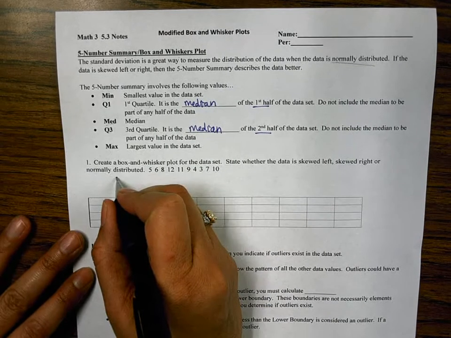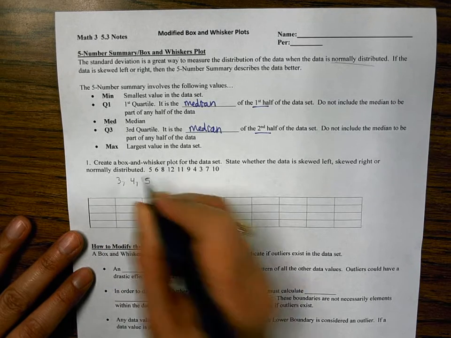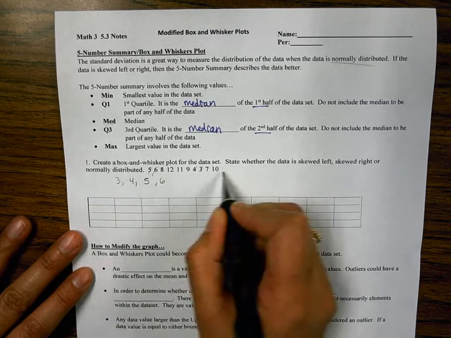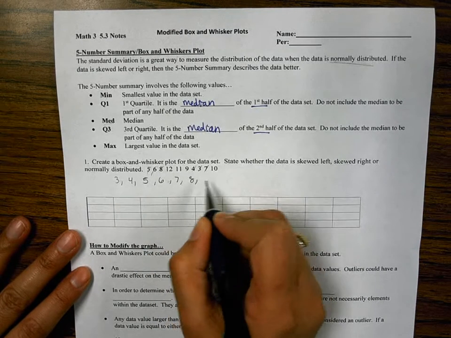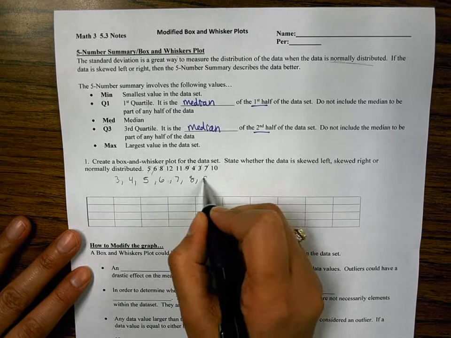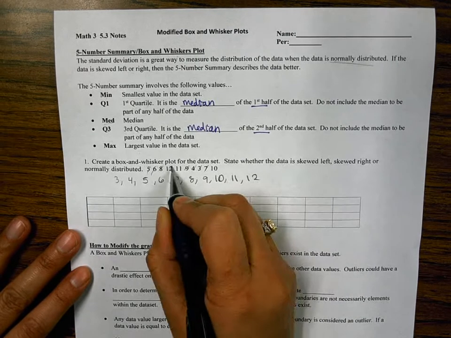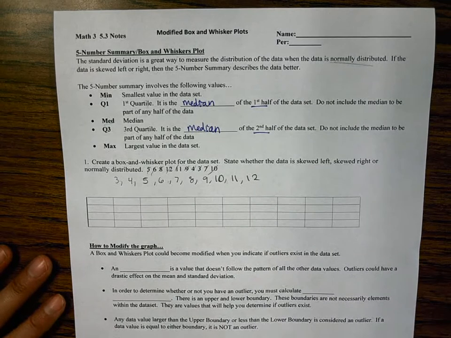So I'm just going to start to write them. 3, 4, 5, 6, 7, 8, 9, 10, 11, and 12.